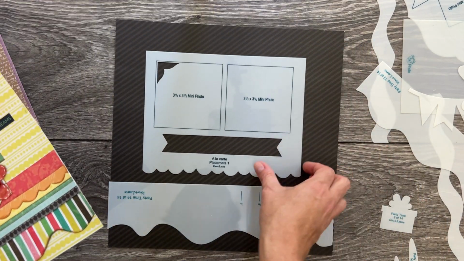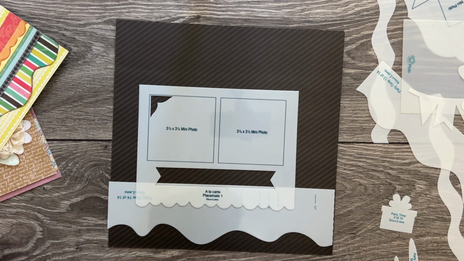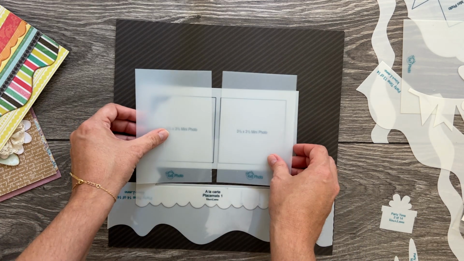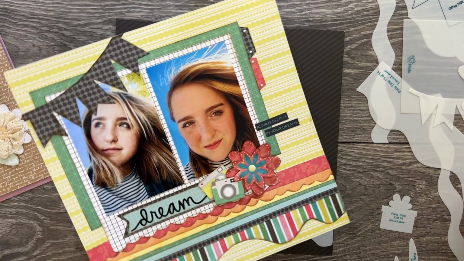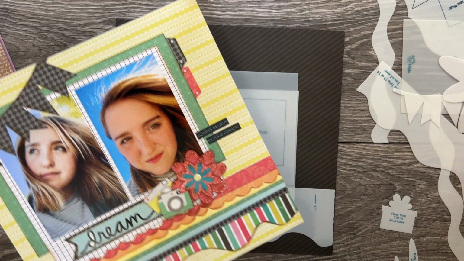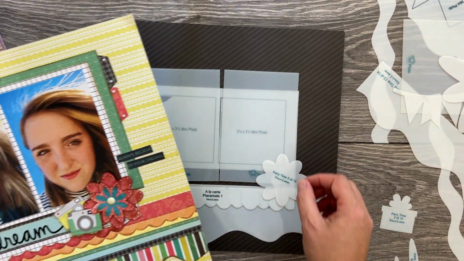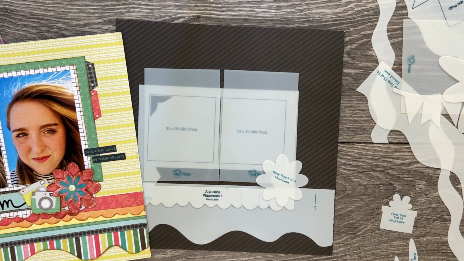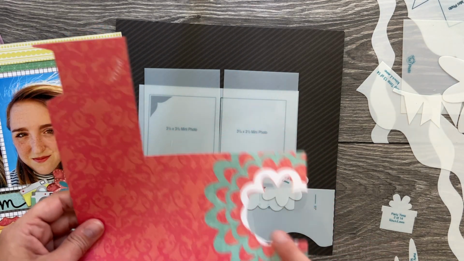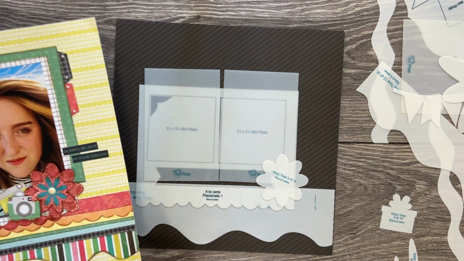I wanted the placemat to be extended, so I just extended the length so that I could fit 2 4x6s on there. So I adjusted it a little bit to my needs, which is great about designer templates. You can definitely do that. Added Party Time 5 here. This little fun element actually came from the paper itself. And so I just fussy cut that out of the paper. It was part of that paper design. So another great way to take advantage of that.